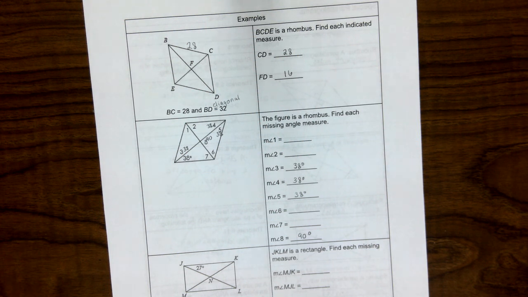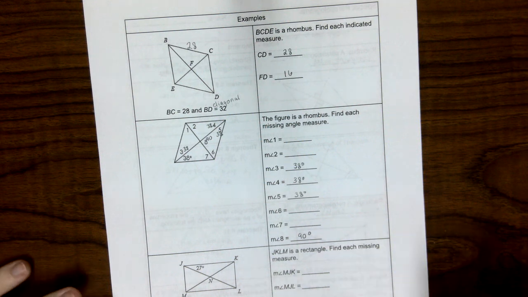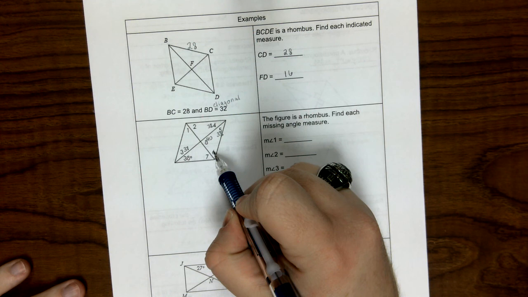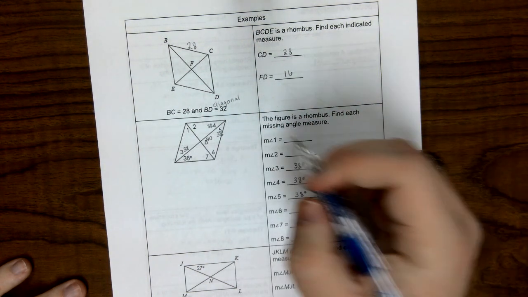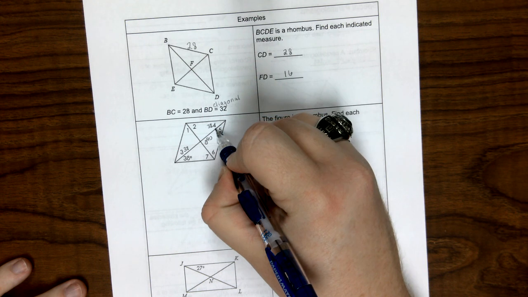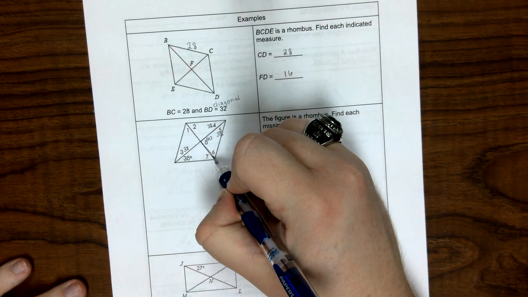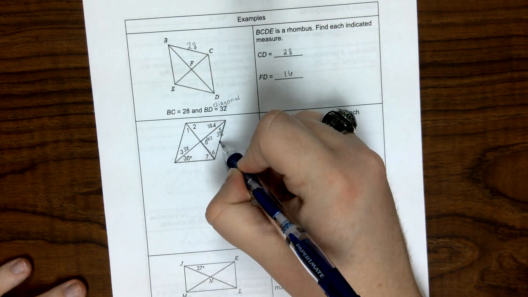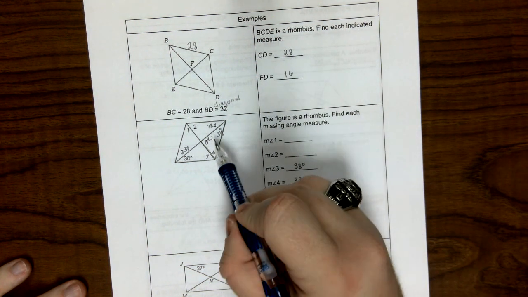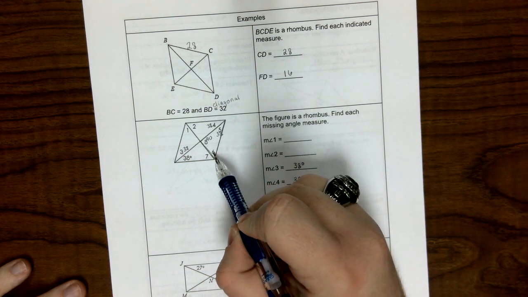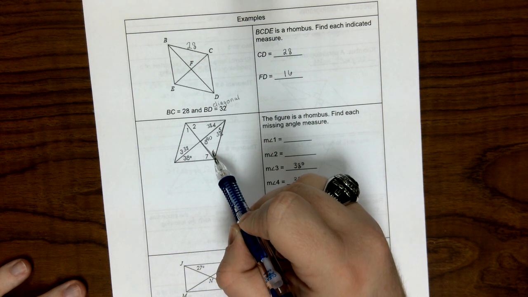Now you have some options to figure out some of these other ones, but what I did was I started right here with angle 6, because if I get angle 6, I can get the rest of these. And I noticed that I have a small triangle right here. And I remember from Geometry A that all 3 angles in a triangle have to add up to 180 degrees.